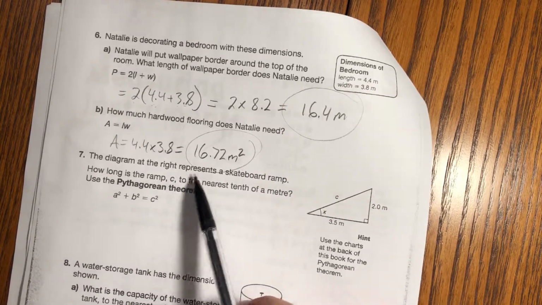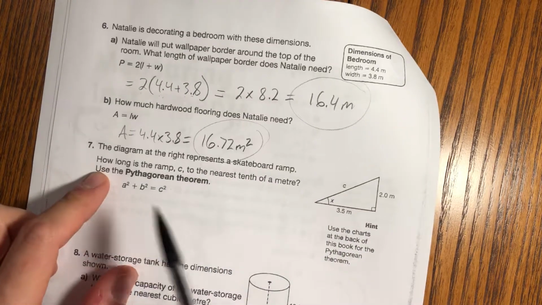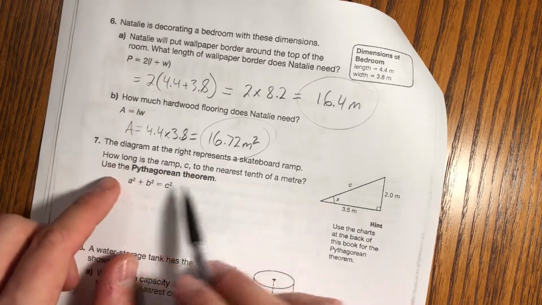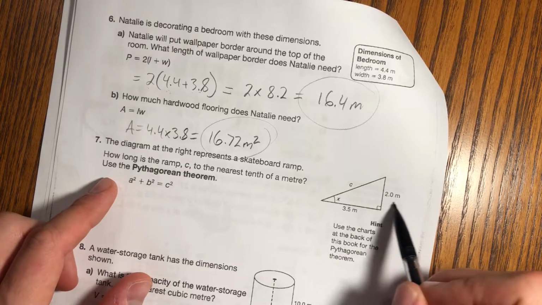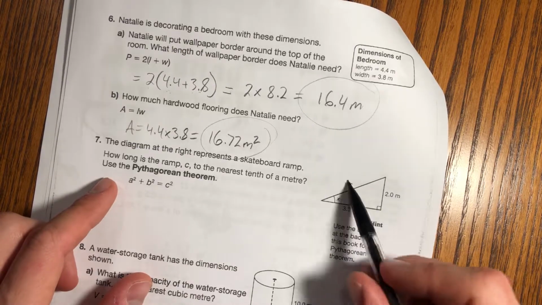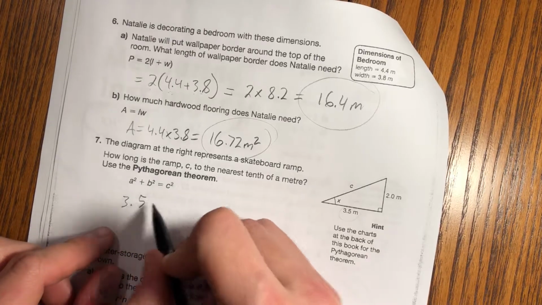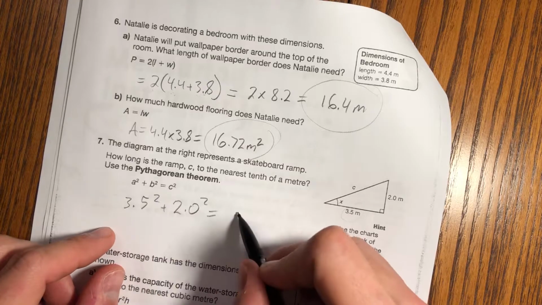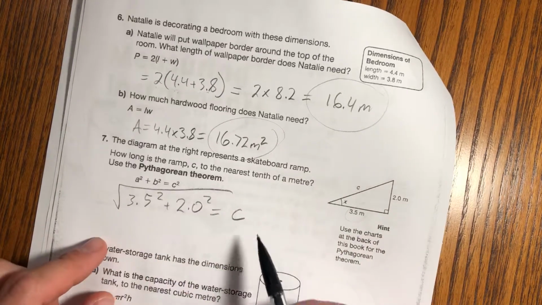The diagram at the right represents a skateboard ramp. Awesome, I used to skateboard lots. How long is the ramp to the nearest tenth of a meter? Use Pythagoras. Okay, we know that a squared plus b squared equals c squared, right? So that's 3.5 squared plus 2.0 squared equals c squared, but I'm going to bring that square root to the other side.